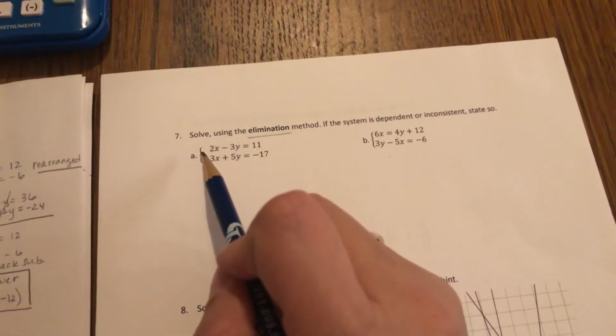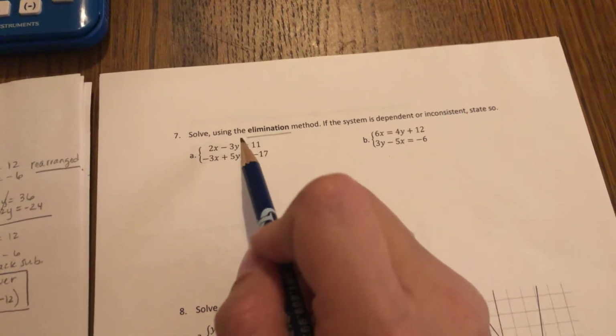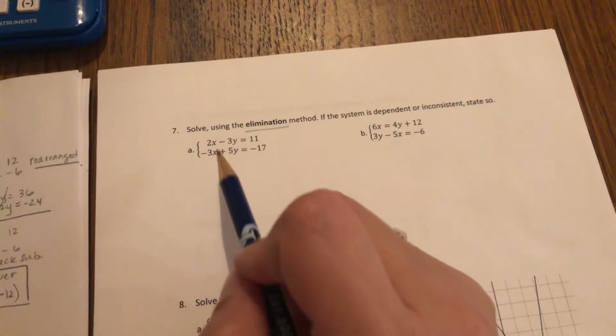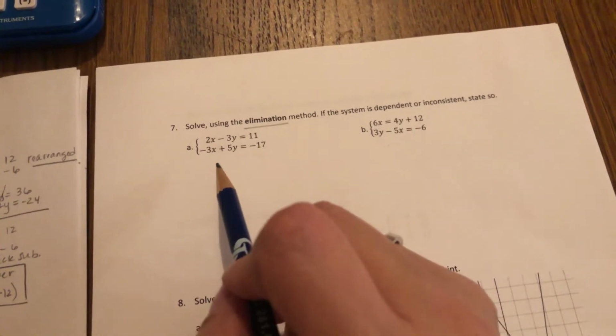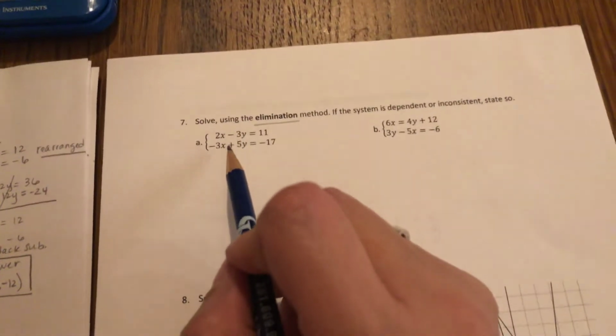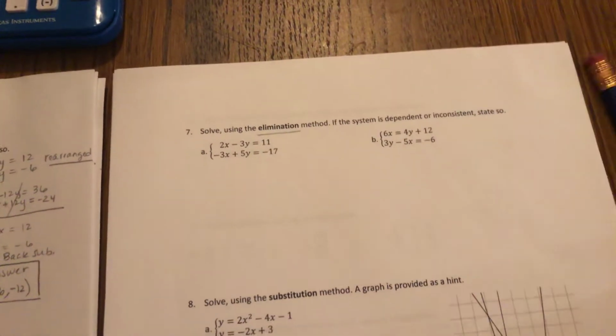Now the goal here is to use a multiplier to multiply your whole equation to essentially get one of your variables to cancel out. Is it possible that you'll have to use a multiplier on both of your equations? Of course, and this is a good example of that phenomenon.